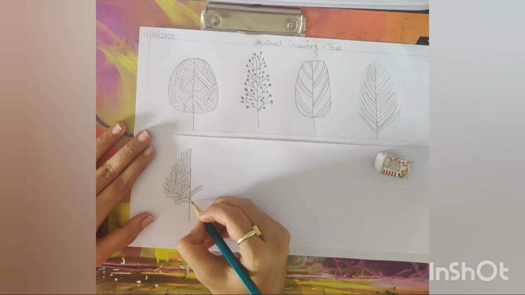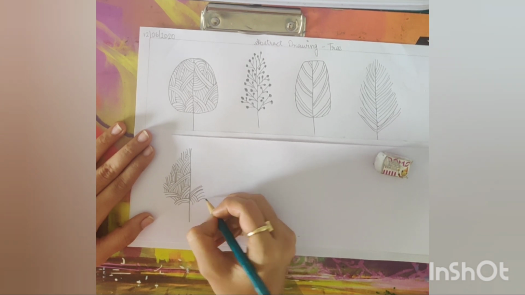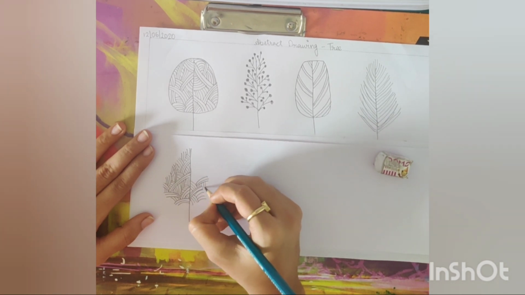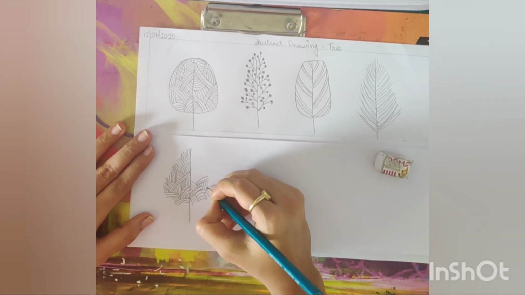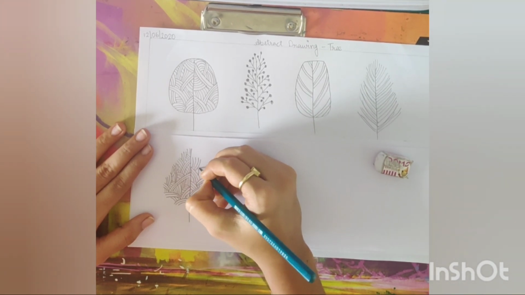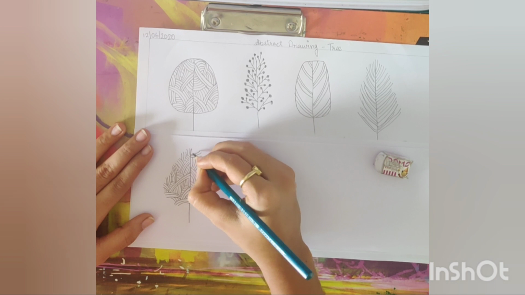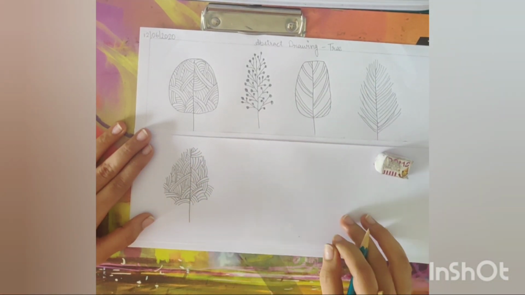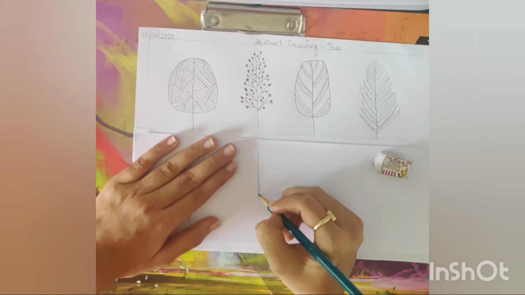Similarly, we are doing the other side of the tree. Like this we will complete the entire tree.